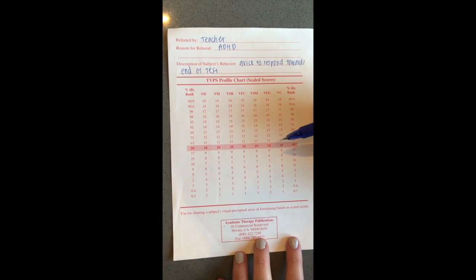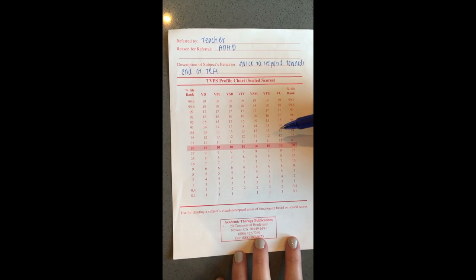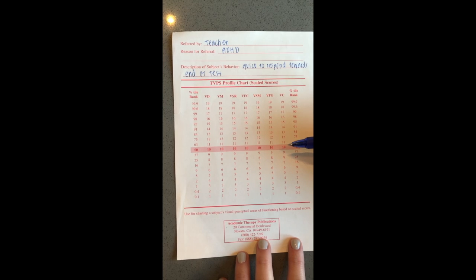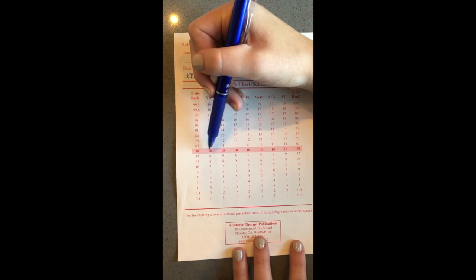So once you get the total percentile rank for all the subtests, you can plot it over here to get an idea if the patient is close to the average, and the average is normally 50, with the 10s.